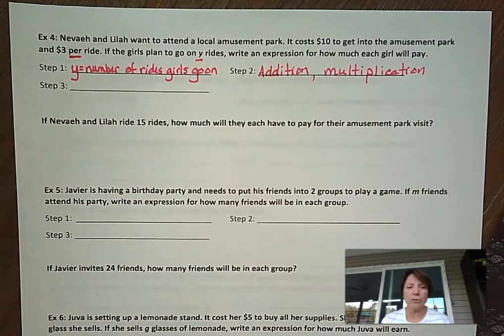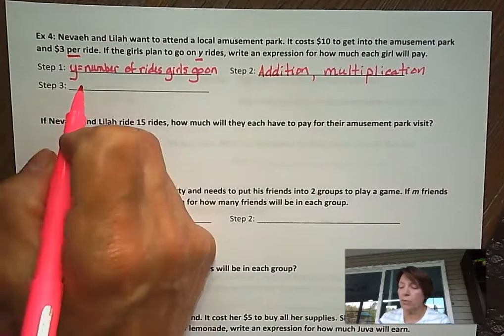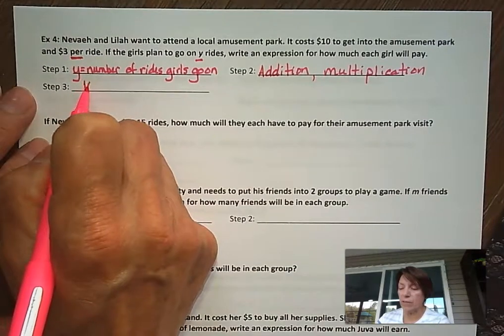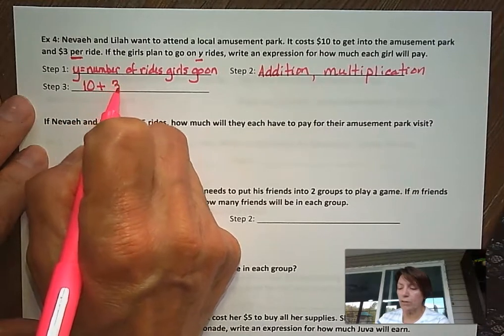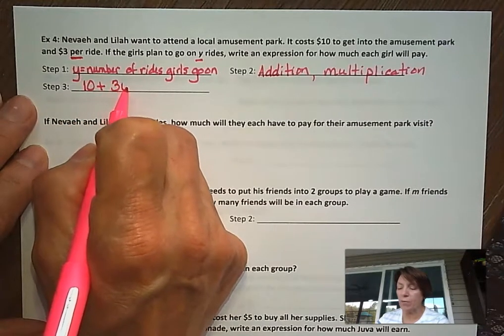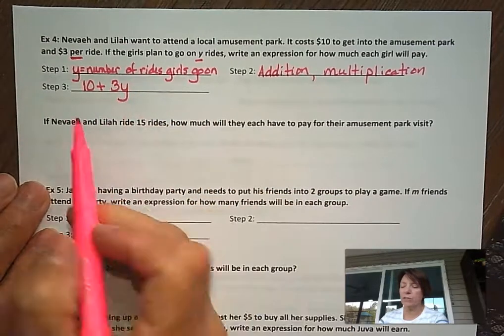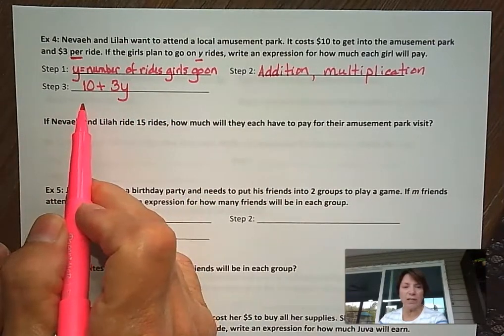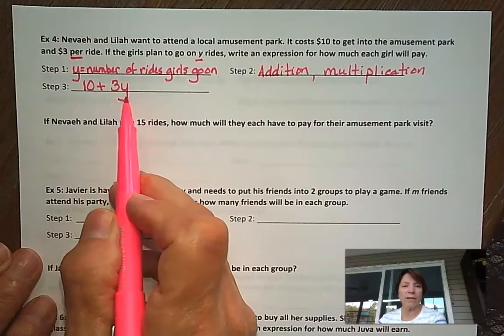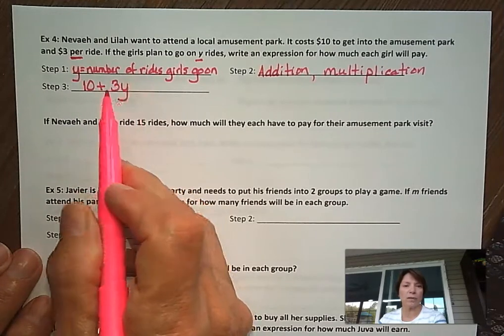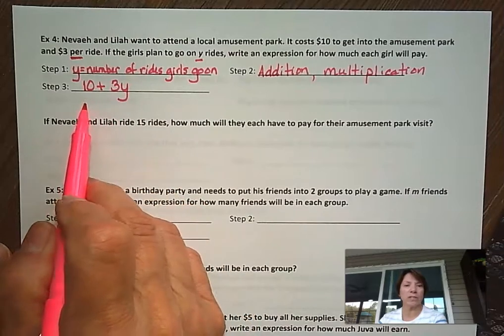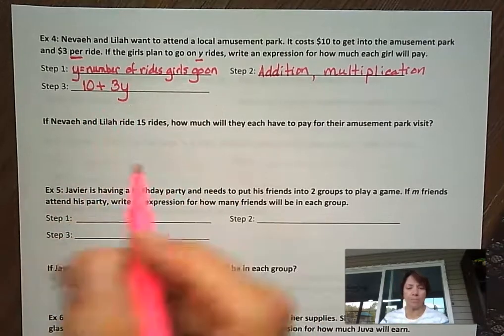Now step number 3 is where we have to write our expression. How are we going to figure out how much the girls have to pay? So we know they have to pay the $10. And then we're going to add that to $3 per ride, and the Y is the rides, right? So it'll be the initial $10 to get in, plus for every ride that they ride, they will have to multiply that by 3 because it's going to cost them $3 for each ride. So our expression is 10 plus 3Y.